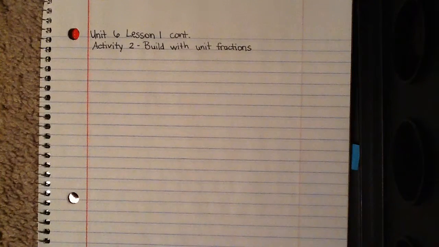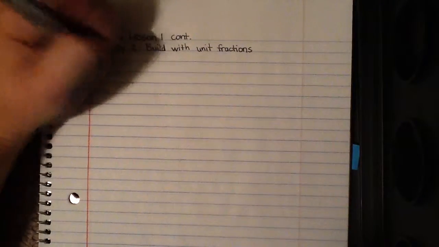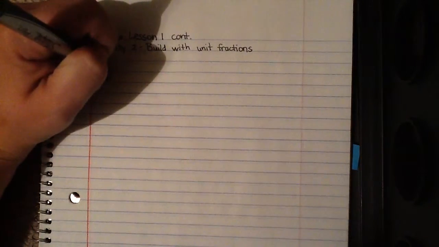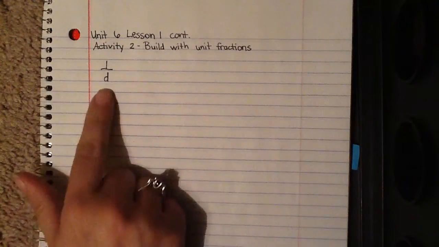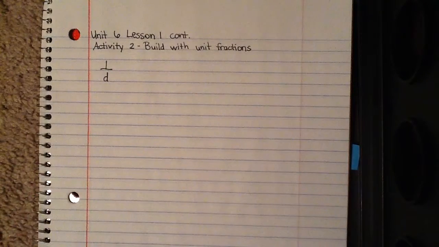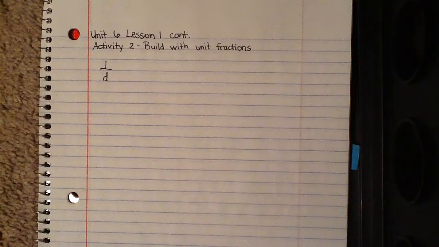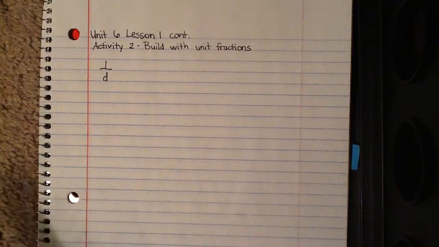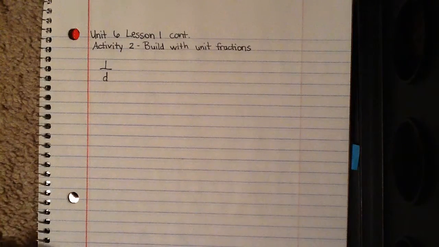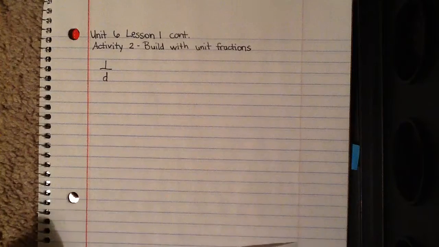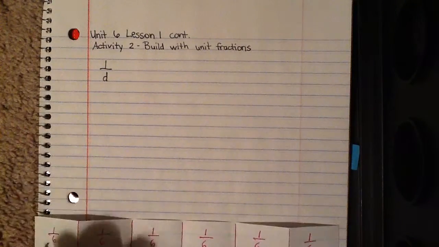Unit 6, Lesson 1, Activity 2, Build with Unit Fractions. In your journal, write the fraction 1 over d. D in this case stands for denominator. Now, look at your fraction strips and think about the bottom number of the fraction. What do you see?